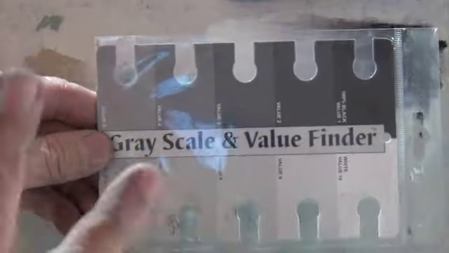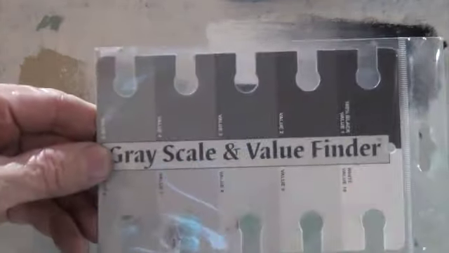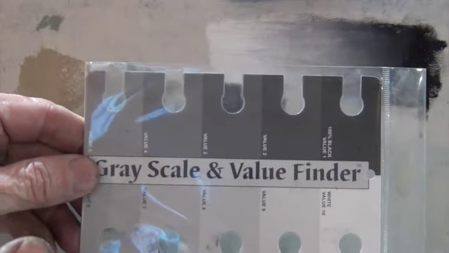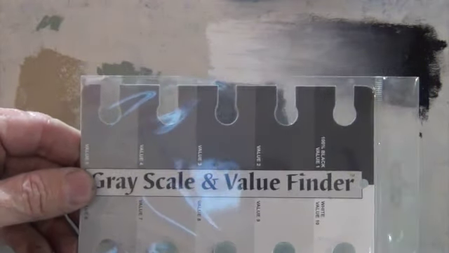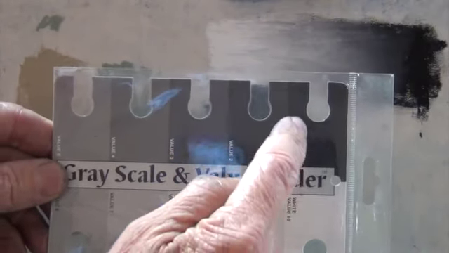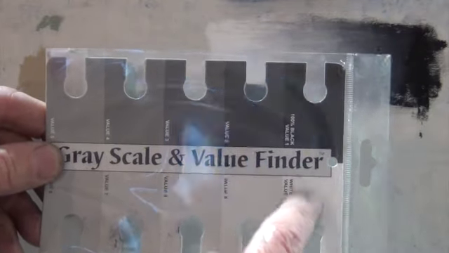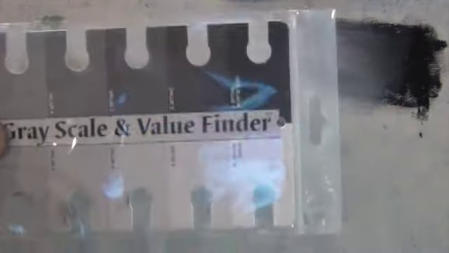The grayscales you purchase are going to vary in the sense that they break it into usually 10 different values of gray from black to white, and they number black either number 1 or number 10, and they number white number 1 or number 10 and go from one to the other.